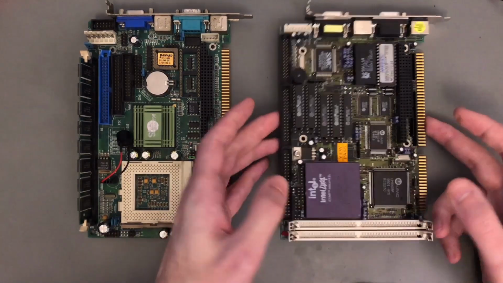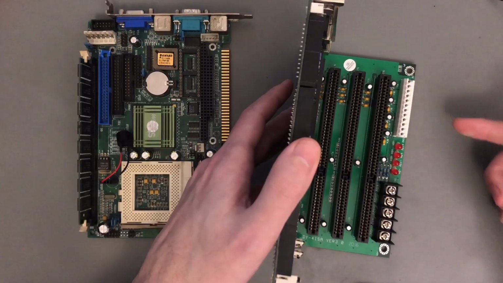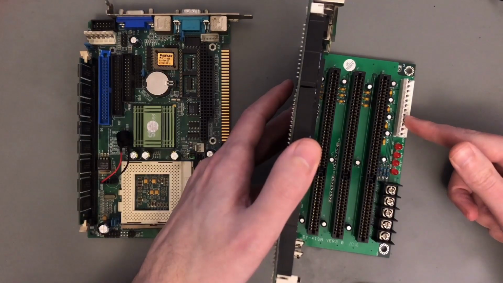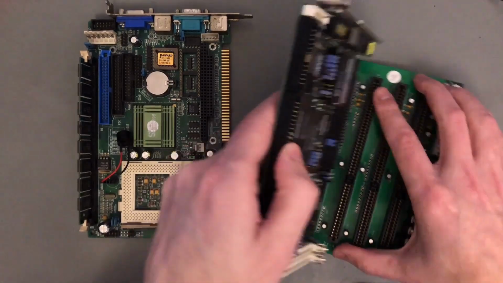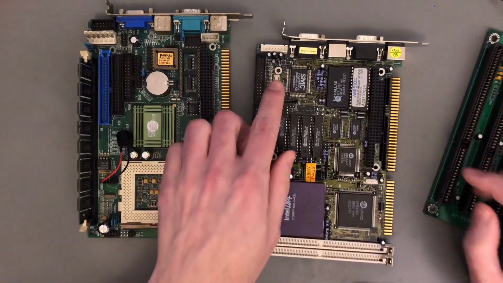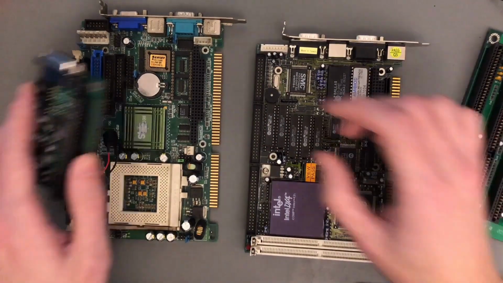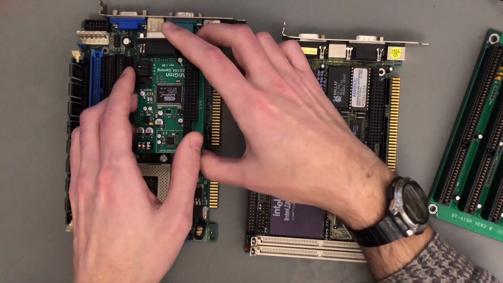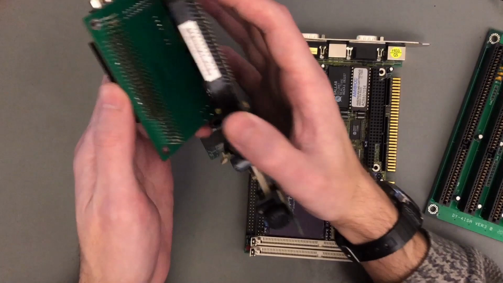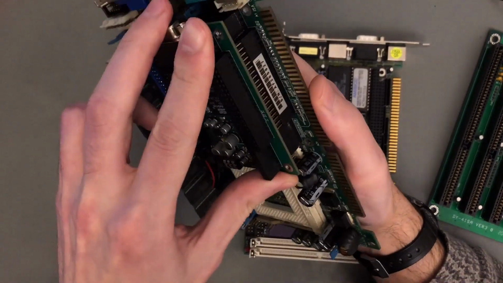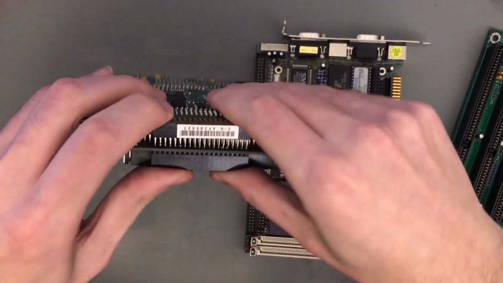Now normally such a motherboard you will plug it into a backplate like that, and then you plug your AT power supply here, and it gives you the ability to plug in more ISA cards. But alternatively you can plug power into this connector or this connector here, and then just use some PC104 expansion boards. So let's plug this here.